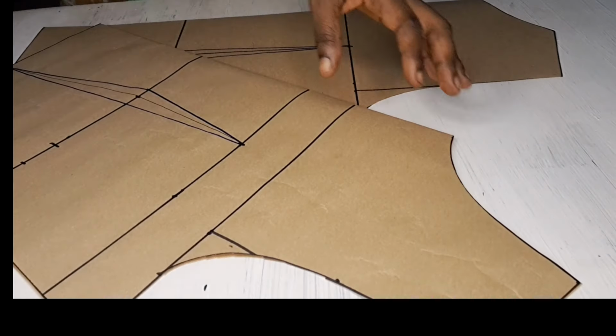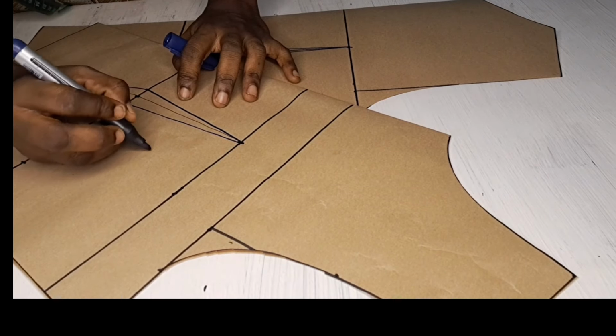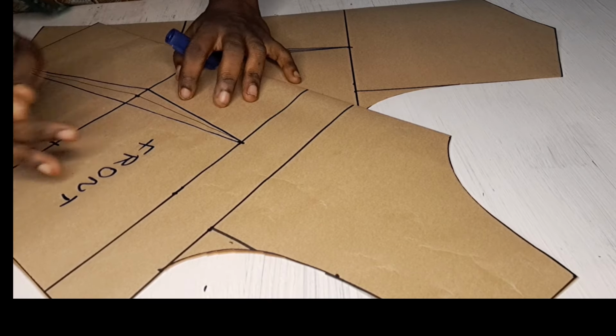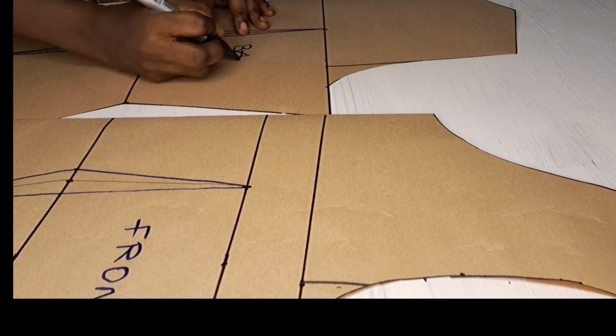So I hope you've learned something from this tutorial. I will be going on ahead to sew the kaba. All right, so if you want to find out what happens next with this pattern, be sure to stick around. Now let's label this the front.